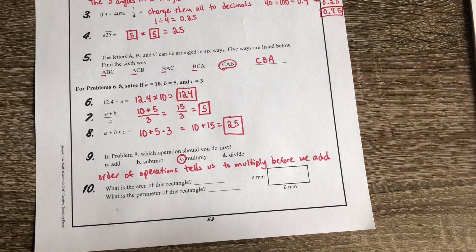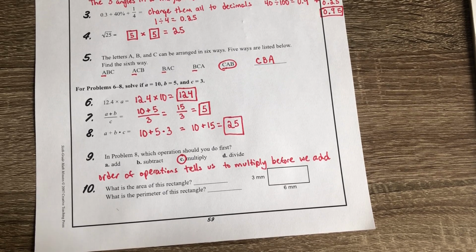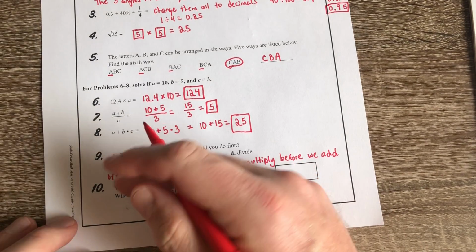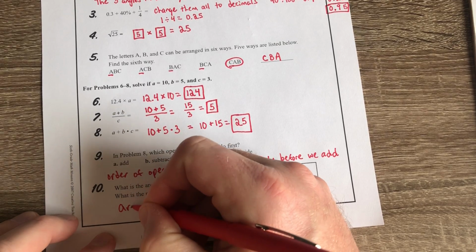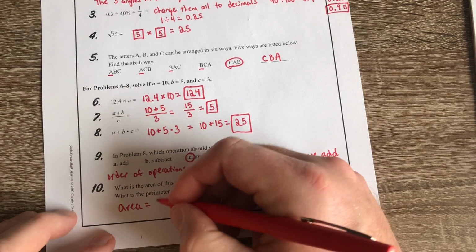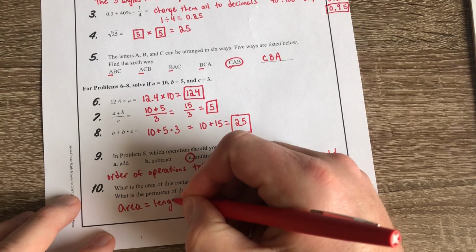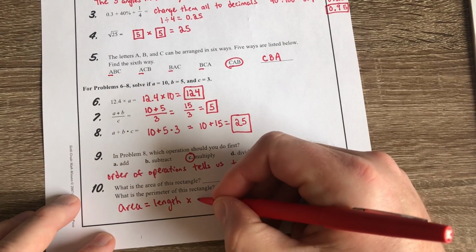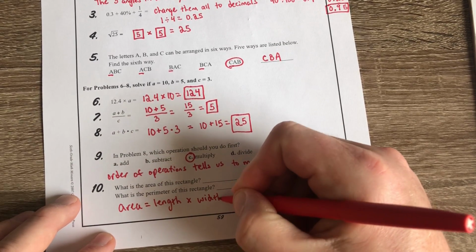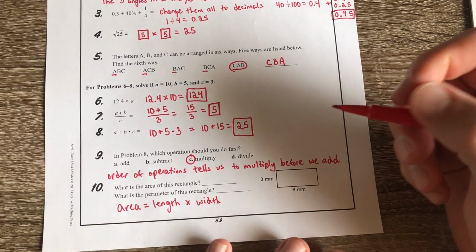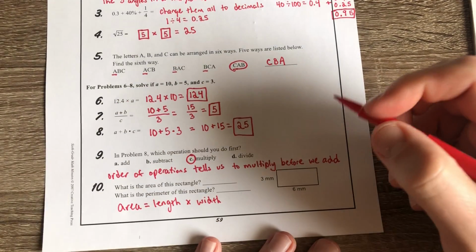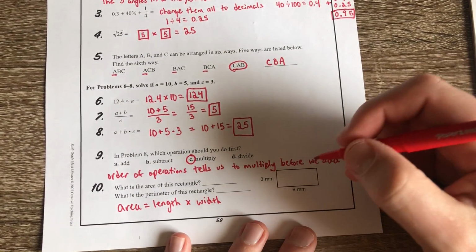Number 10, they want us to find the area of the rectangle and the perimeter. Well, to find area, remember we take the length times the width. So in this case, length and the width are 3 and 6.